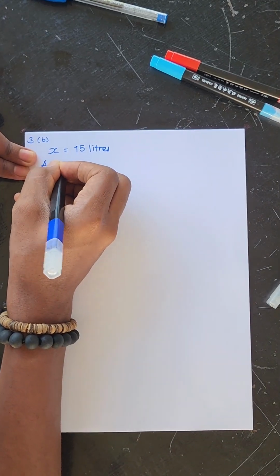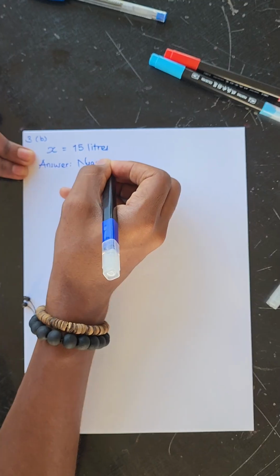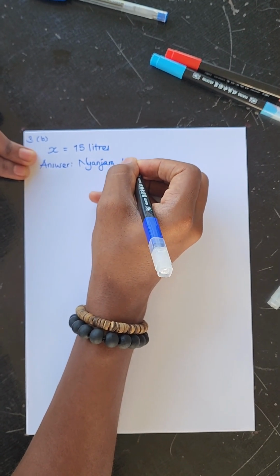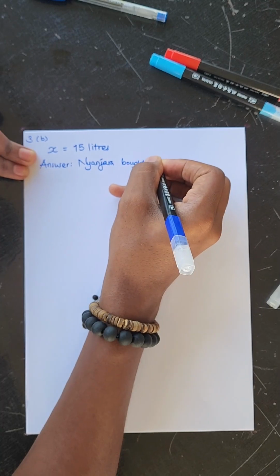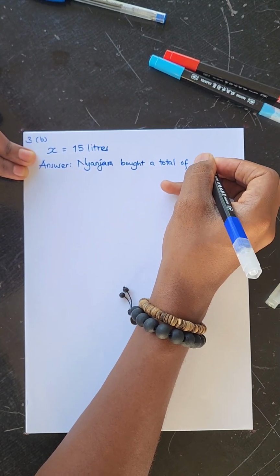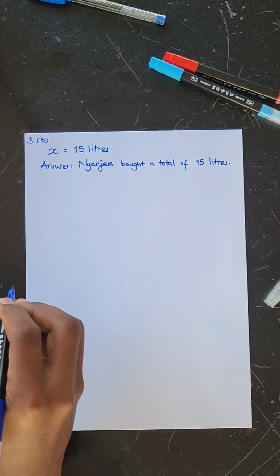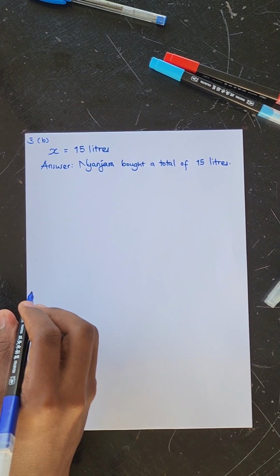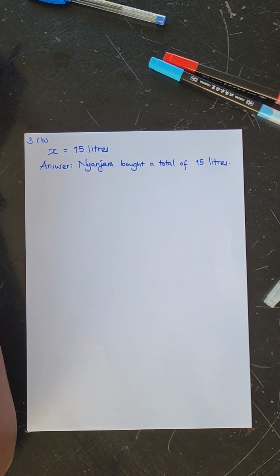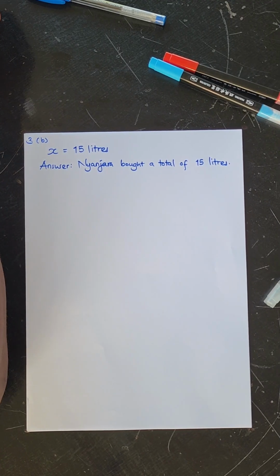Answer, Nyanjara bought a total of 15 liters, and that is the answer for number 3B. And now we're done with number 3. Moving on to number 4.